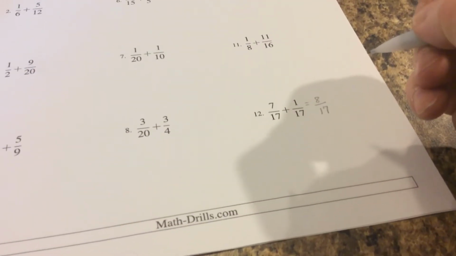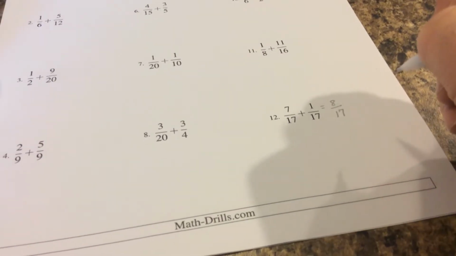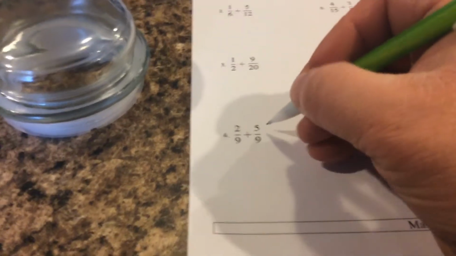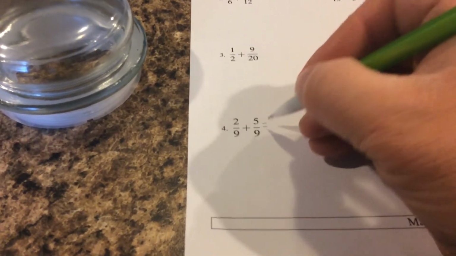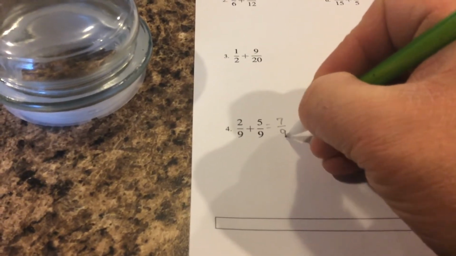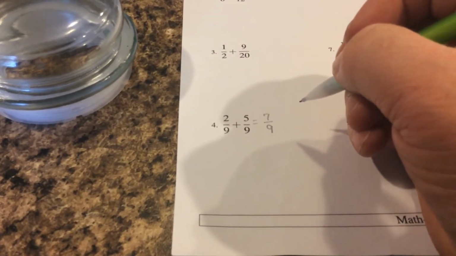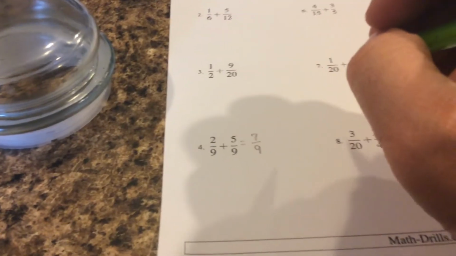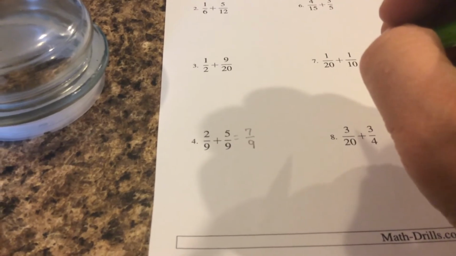Okay, and that would be in lowest terms because the only factors of 17 are 1 and 17. The same for number 4. They're both in ninths. So all we have to do is add our numerators. 2/9 plus 5/9 is 7/9, which is in lowest terms because 7, of course, only has two factors, 1 and 7.